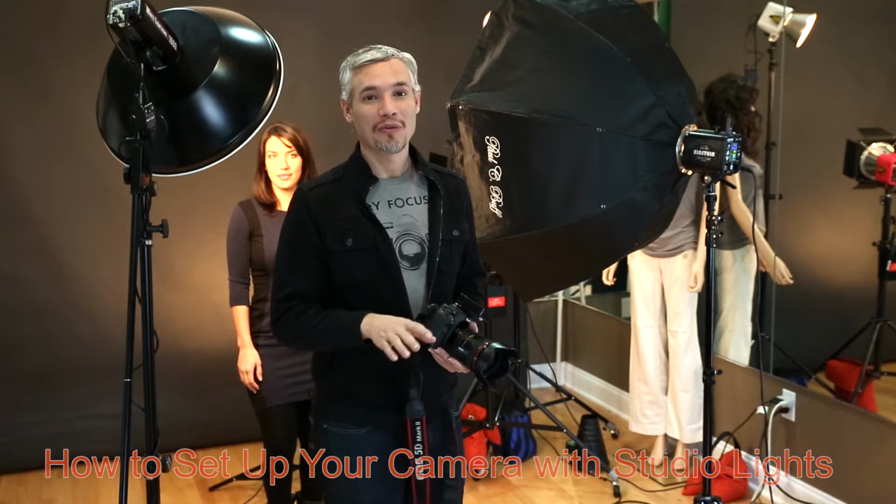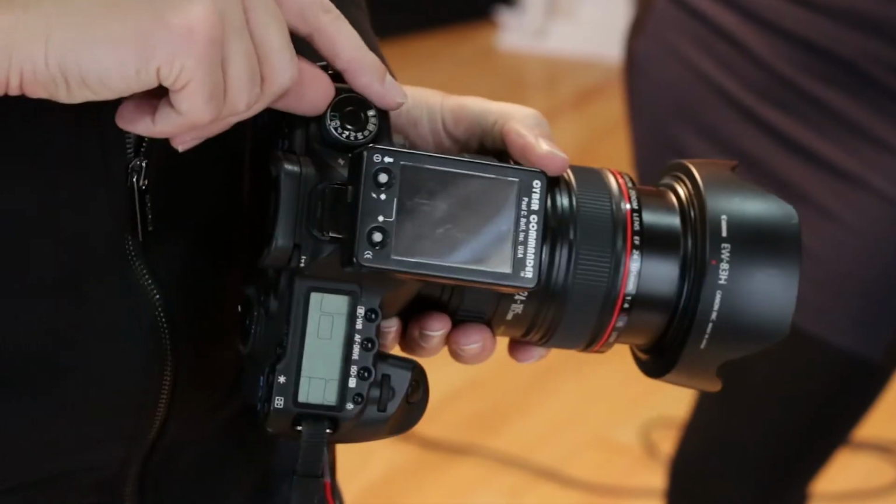One of the most common questions in the readers group when somebody gets studio lights is why their picture is overexposed. What happens is people put their camera in automatic mode and then they take a picture. Works with your flash, right? Doesn't work with studio light. So I'll just put my camera in automatic mode and take a picture and we'll show you what happens.